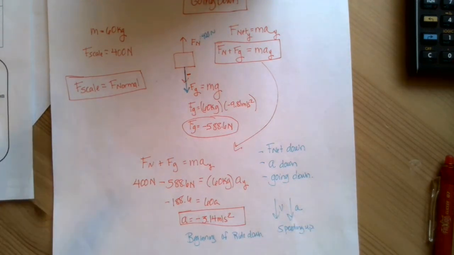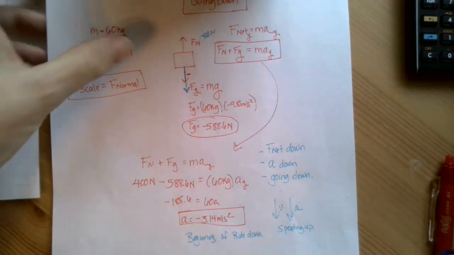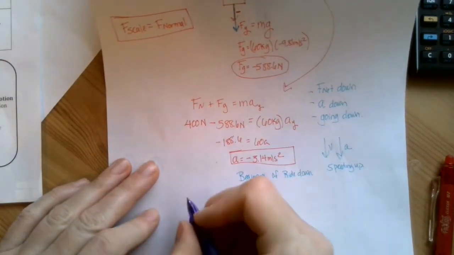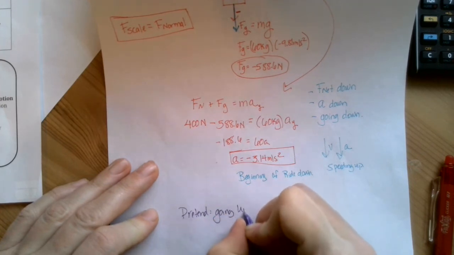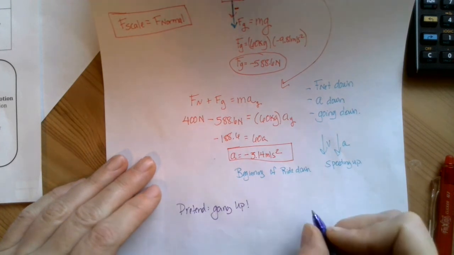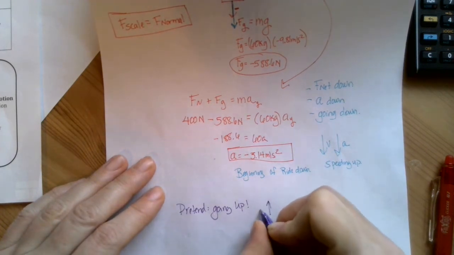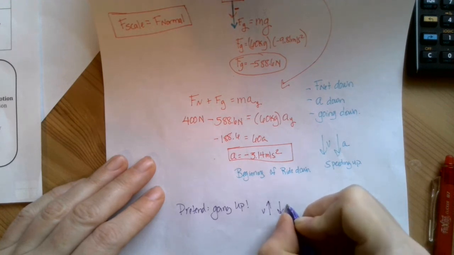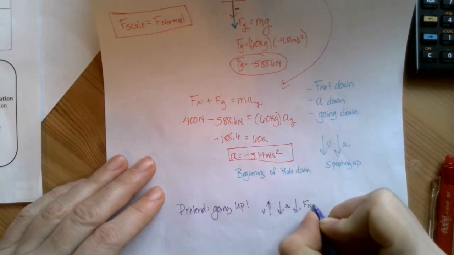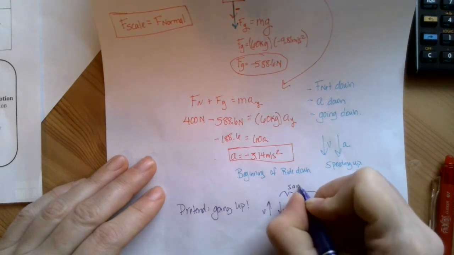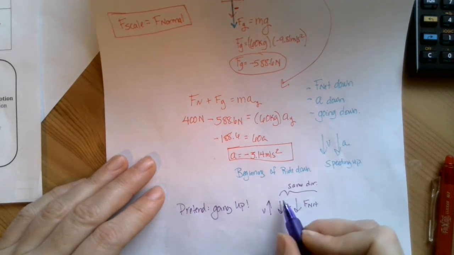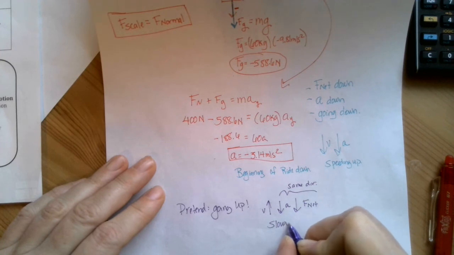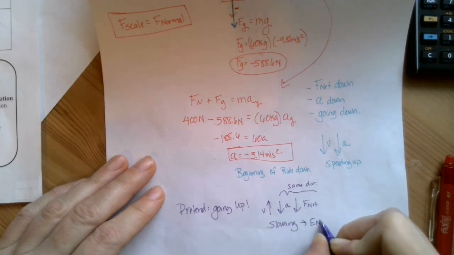If, however, we had a different situation and instead they said, forget that, now we're going up. Okay, so let's pretend we're going up, but we have these same forces. Well, the velocity would be up. The acceleration is still down. The net force is down because net force and acceleration will always be the same direction. Okay. And so if you're going up, but your acceleration is down, this is slowing. And so this would be the end of the ride.